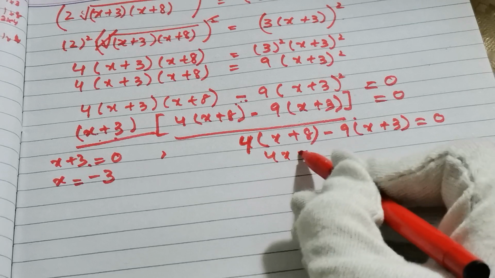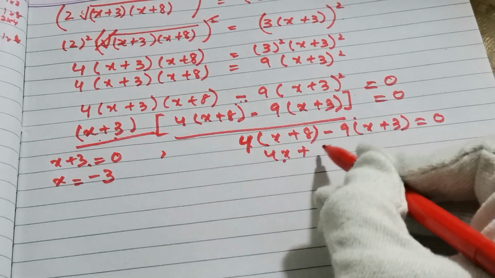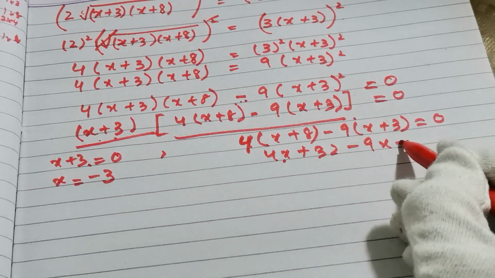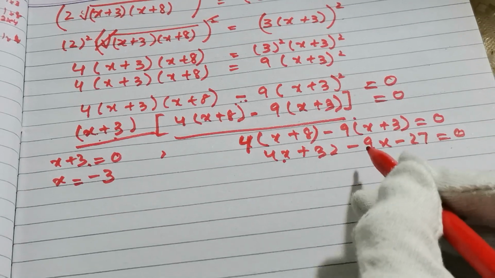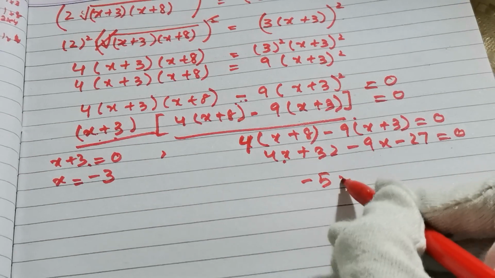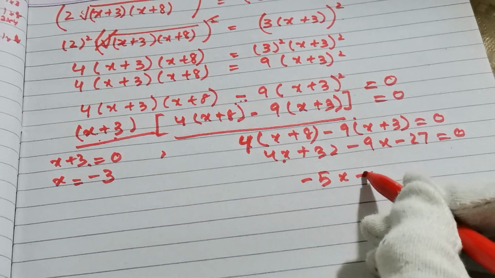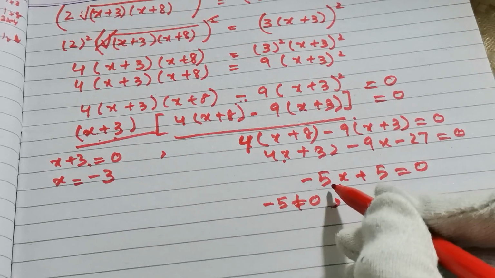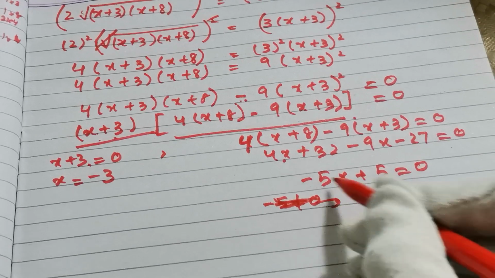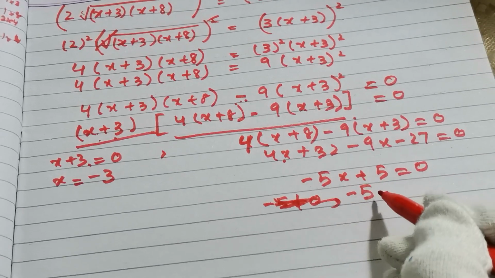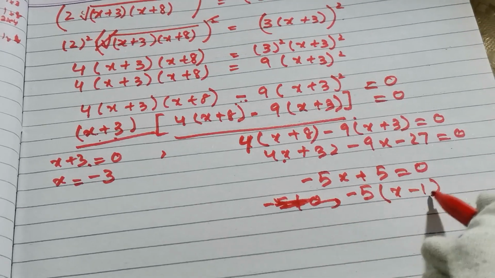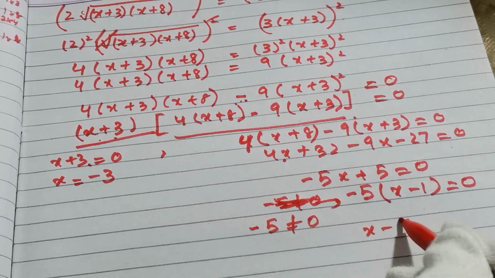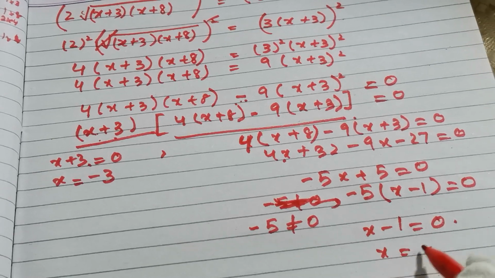Similarly, 4x plus 4 into 8, 4x plus 32, minus 9 into x, minus 9x, minus 9 into plus 3, minus 27, is equal to 0. Minus 5x plus 32 minus 27 plus 5 equal to 0. Minus 5 does not equal 0, so we take minus 5 common. What is left? X minus 1 is equal to 0. Now we can say that minus 5 does not equal 0, x minus 1 equal to 0. So x is equal to 1.